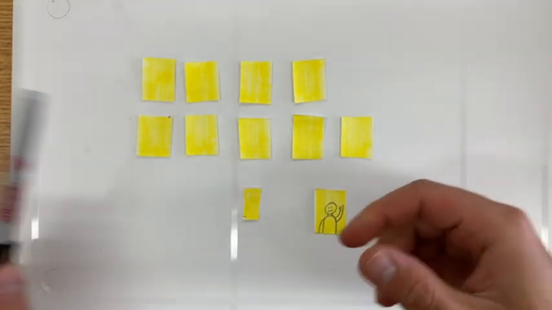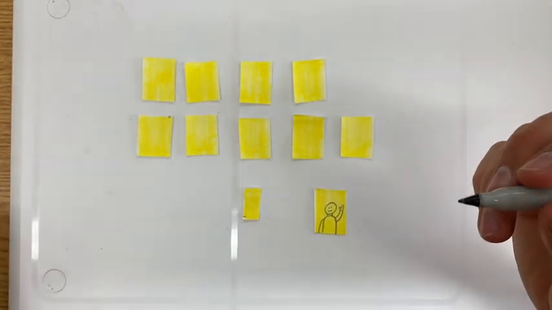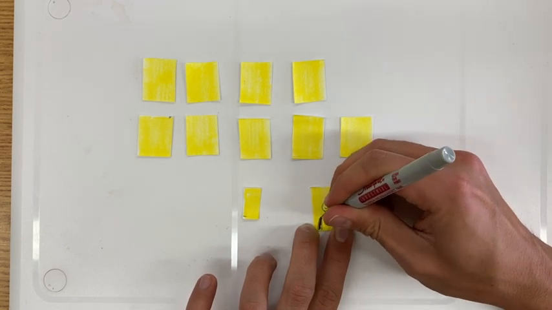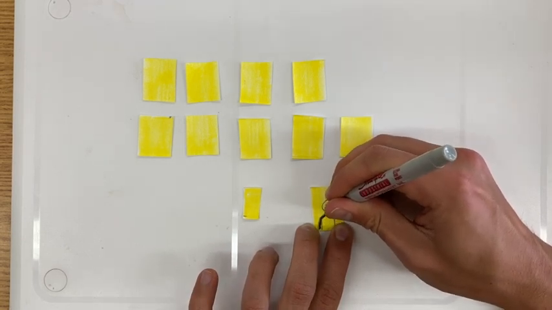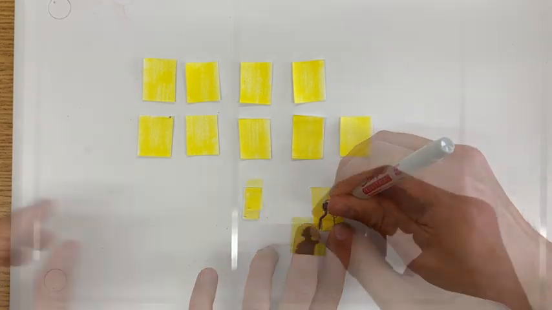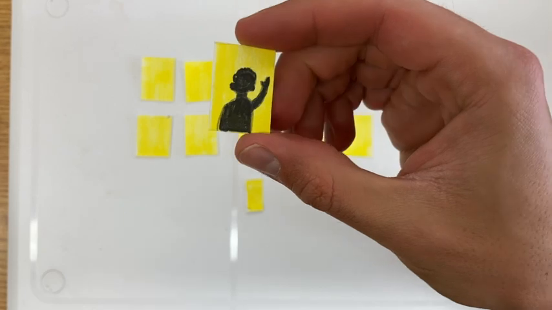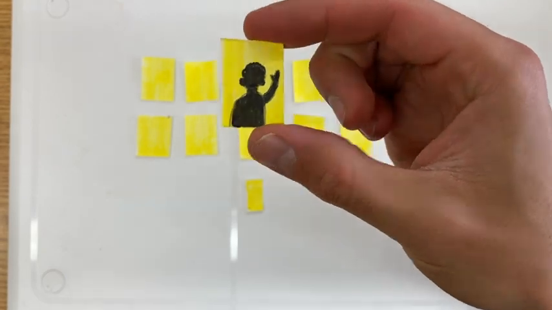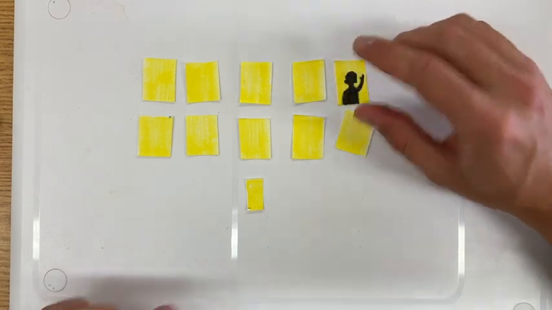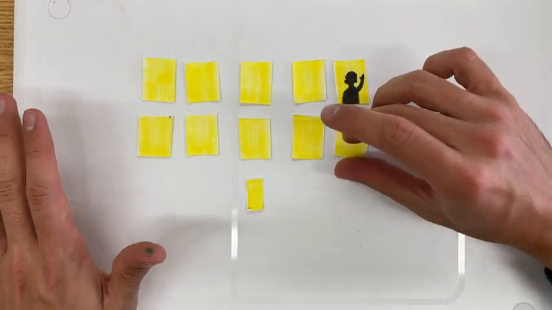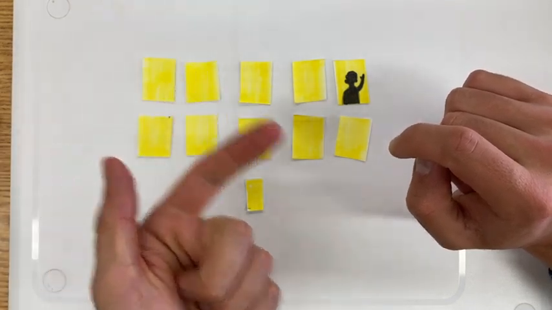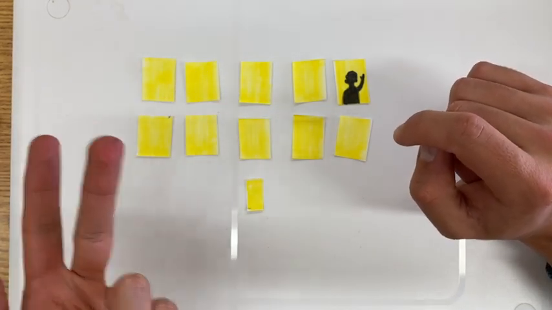So since it is a silhouette, I'm gonna take my marker and I want to color the whole picture in all the way. There. Now that looks more like a silhouette or a shadow. All right. Now I put a person in that one, but you can put whatever you'd like in your windows. I want to think about objects, animals, maybe some mystery shapes as well.